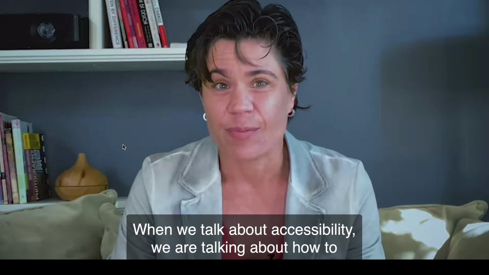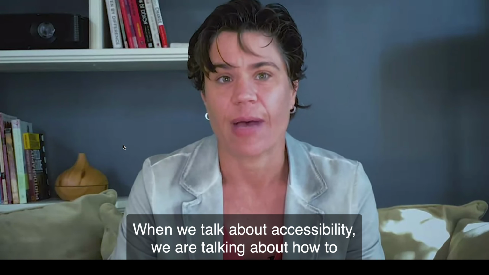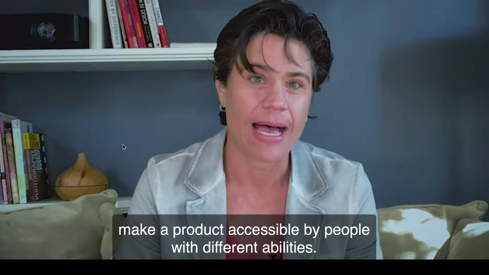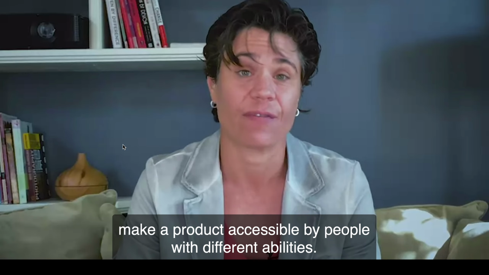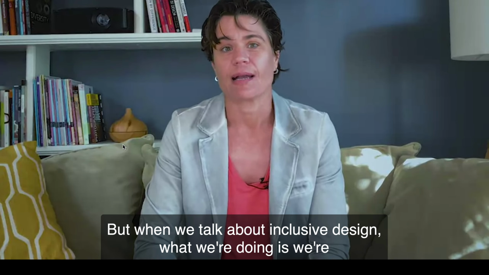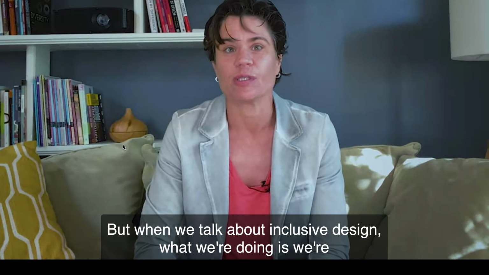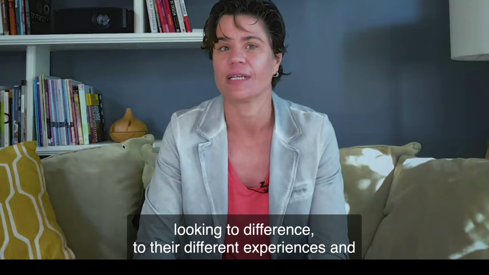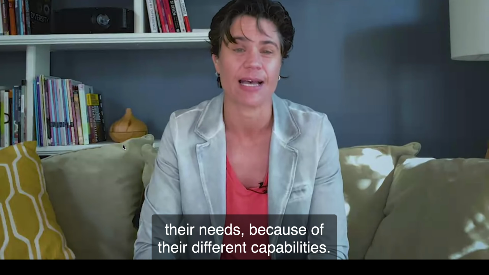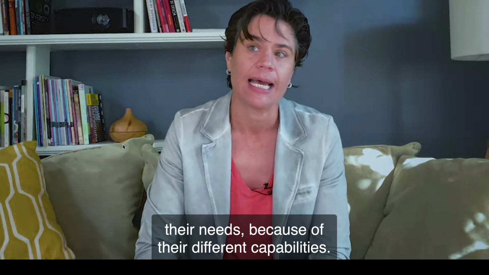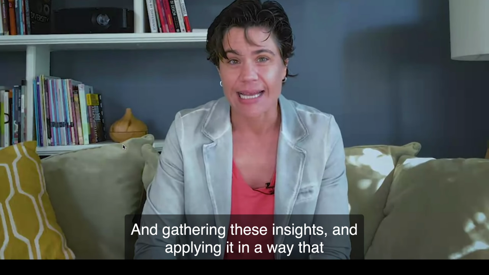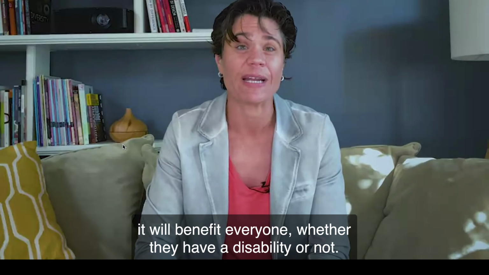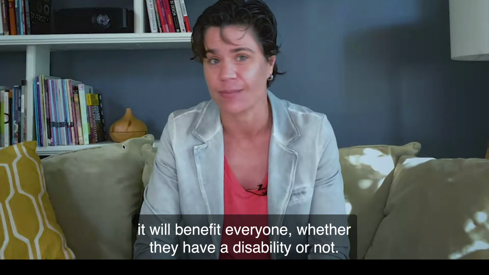When we talk about accessibility, we are talking about how to make a product accessible by people with different abilities. But when we talk about inclusive design, what we're doing is we're looking to difference, to their different experiences and their needs because of their different capabilities, and gathering these insights and applying it in a way that it will benefit everyone, whether they have a disability or not.